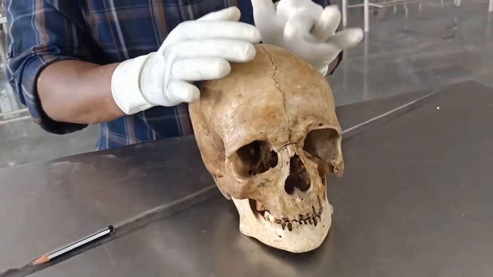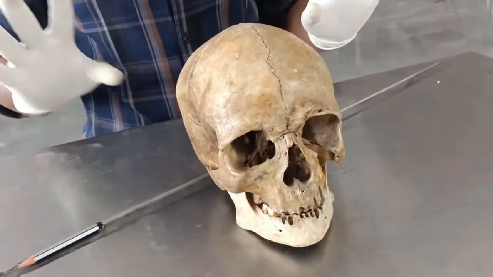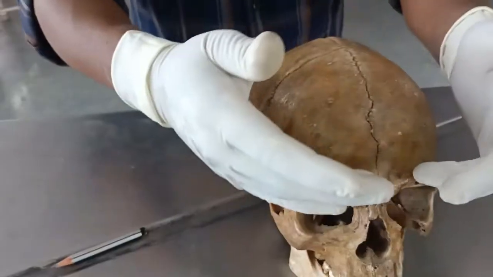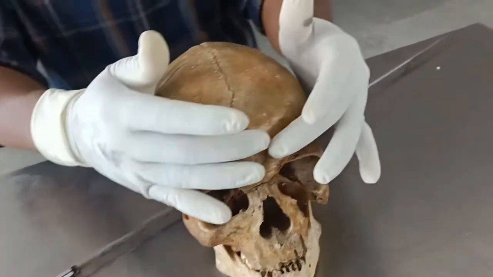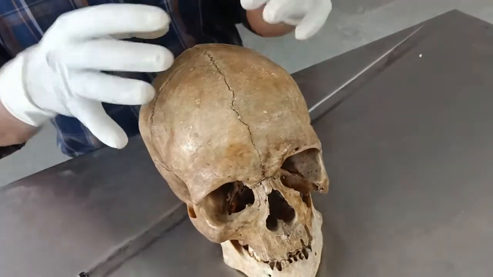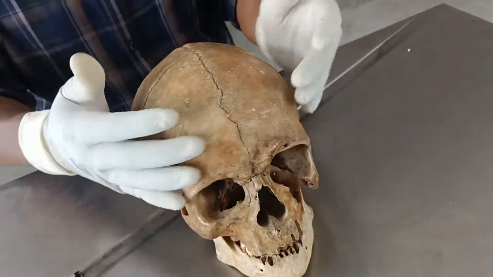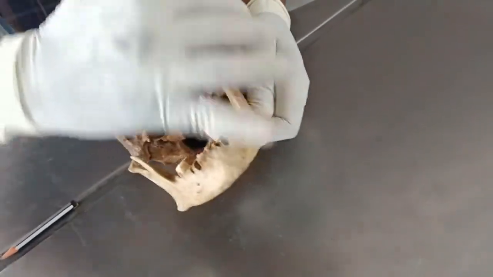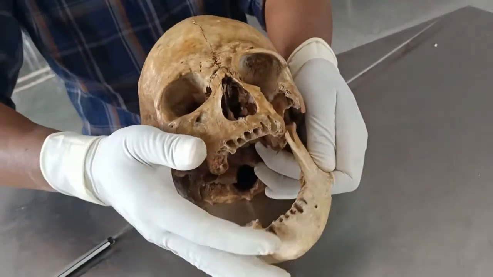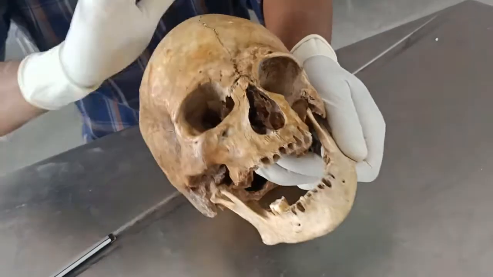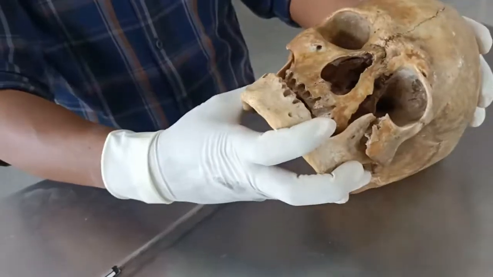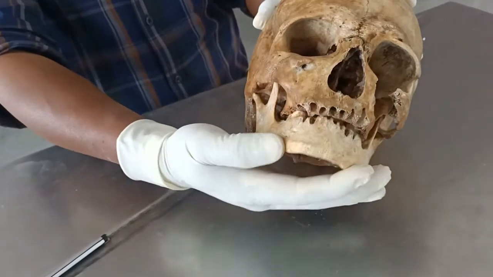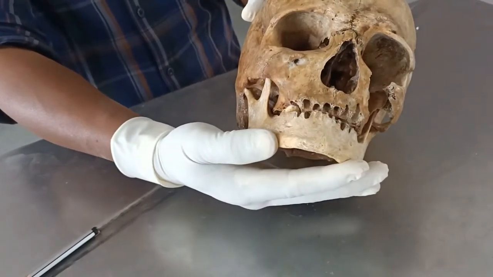This skull will be divided into two parts mainly. This upper part of the skull we call the neurocranium. Why do we call it the neurocranium? Because it contains the brain. And the part below this region we call the viscerocranium. This is the neurocranium and this is the viscerocranium. When you are studying the skull, we should include the mandible also. Only if you include the mandible does it become the skull.